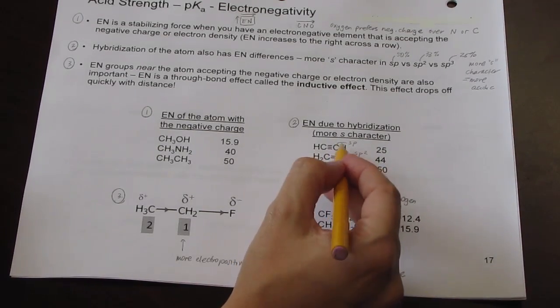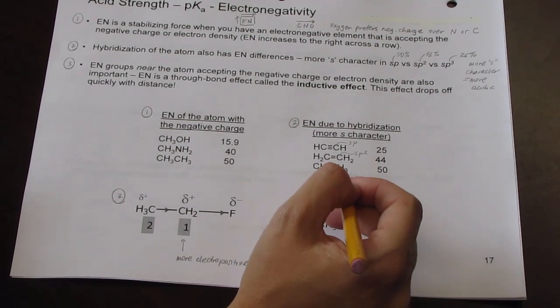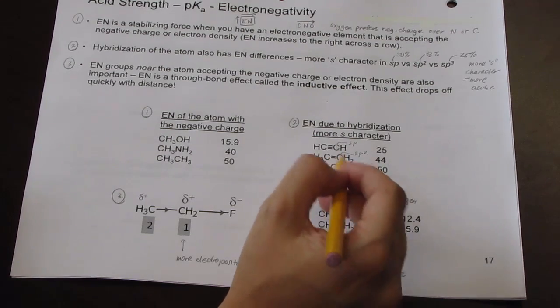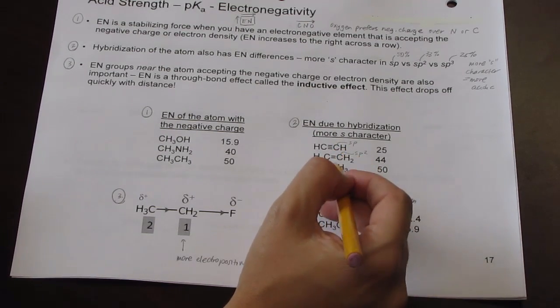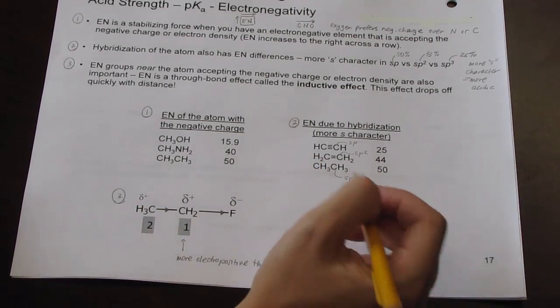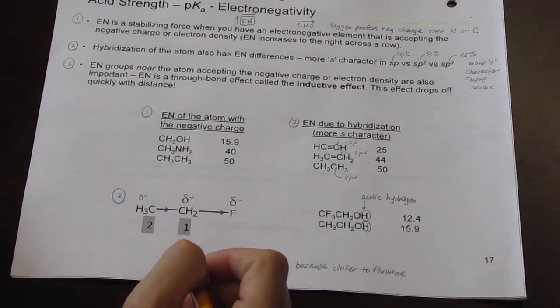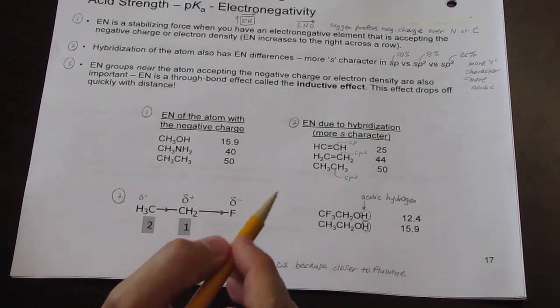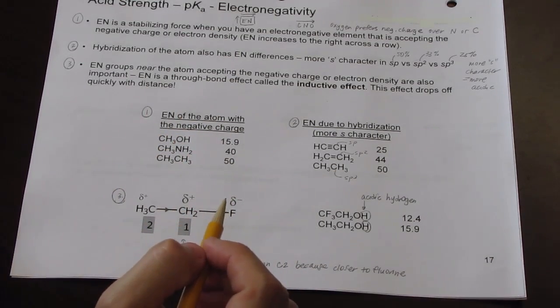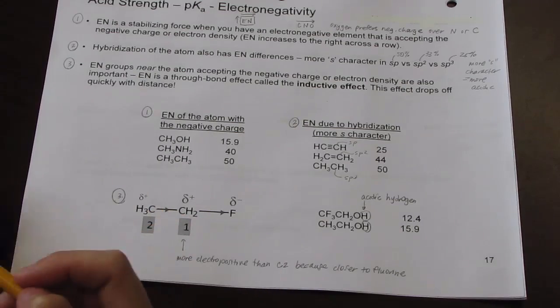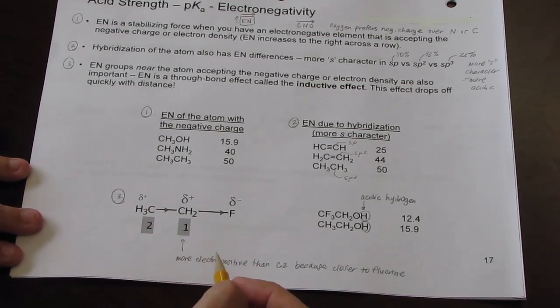I'm just showing you a series of carbon, but you should be able to do the same reasoning for a series with oxygens or nitrogens, for example, where they're just changing the hybridization. The last aspect of electronegativity to discuss is how close you are to an electronegative atom.